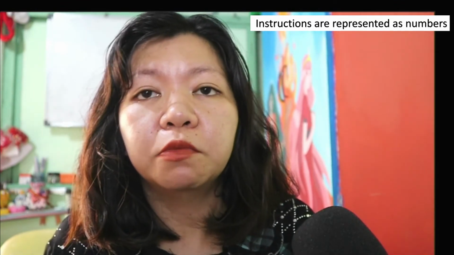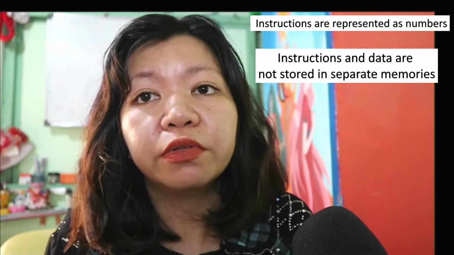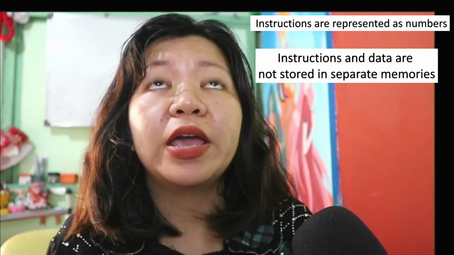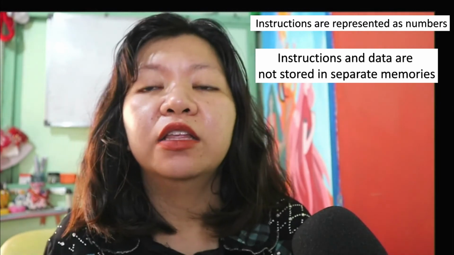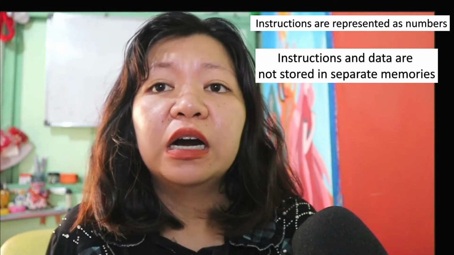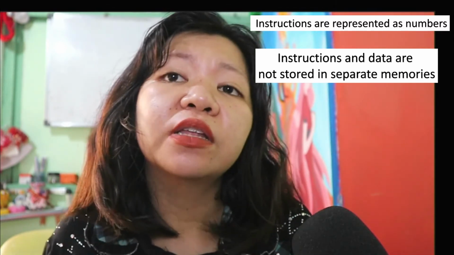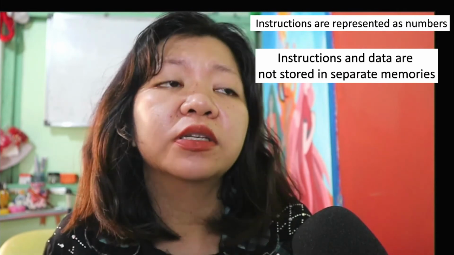So, instructions and data are not stored in separate memories. They reside, gaya ng banggit ko, in the same memory. Thus, they are occupying a single path. Kung makita natin dun sa ating diagram, ang memory unit natin may isang arrow papunta sa central processing unit at may isang arrow din pabalik naman sa memory unit.